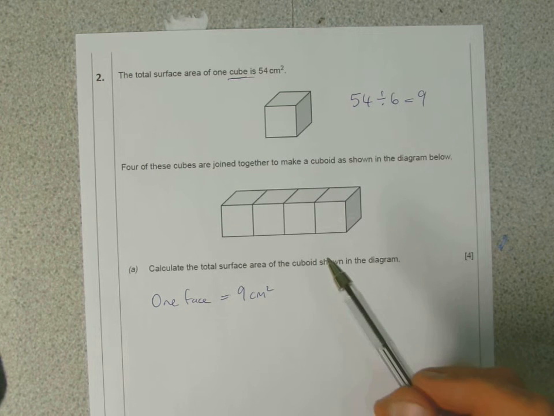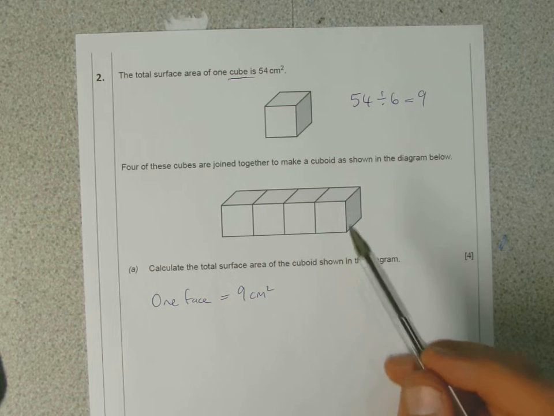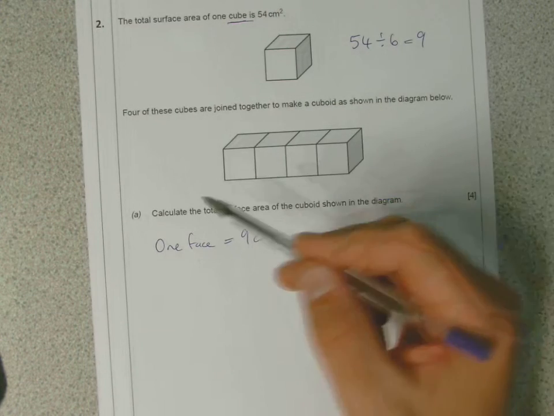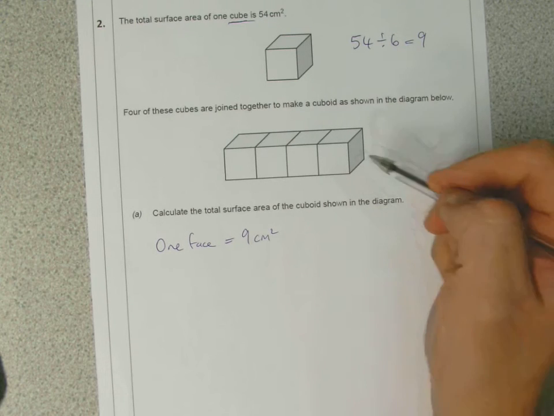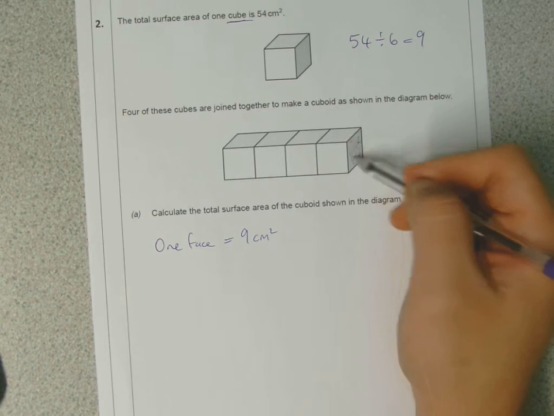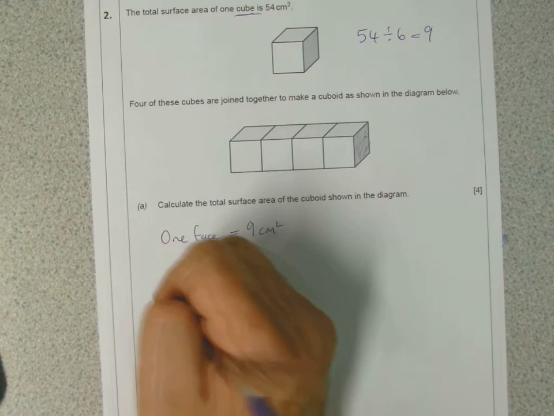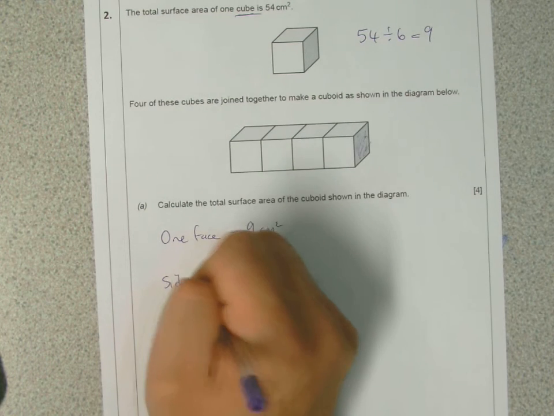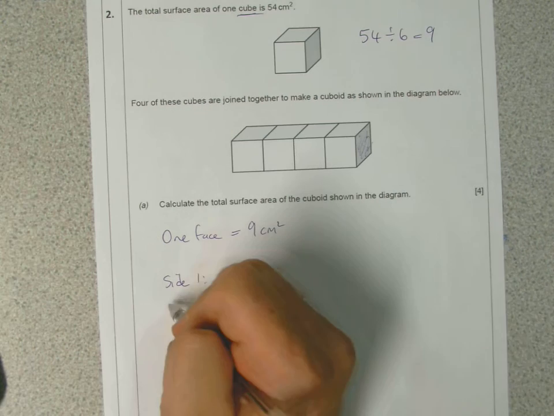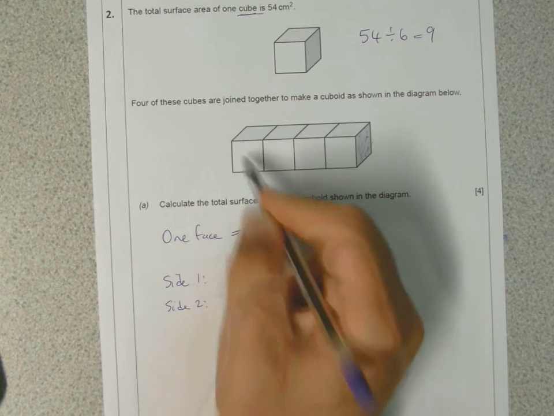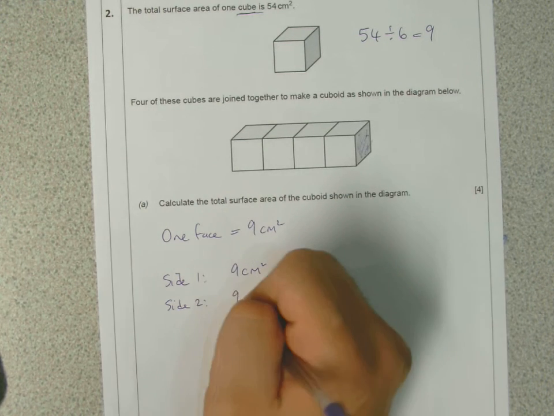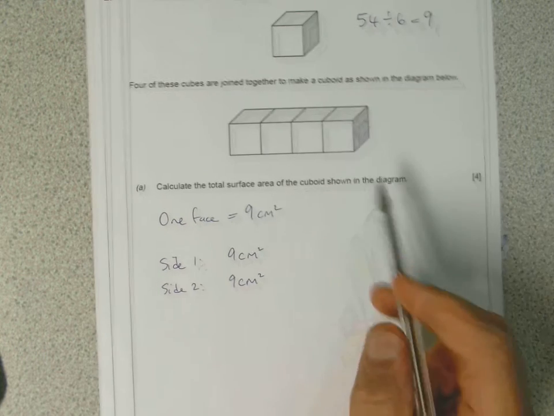Now, again, I would probably think about doing what I did in the last question. Think about the side, the front and the back, okay? If I take the side here, I've just got that there now. That's one sort of square. So I know with side 1, I got 9 centimeters squared, okay? Side 2, of course, which is what you can't see, but it's the same as that. It's just the other end. That will also be 9 centimeters squared.